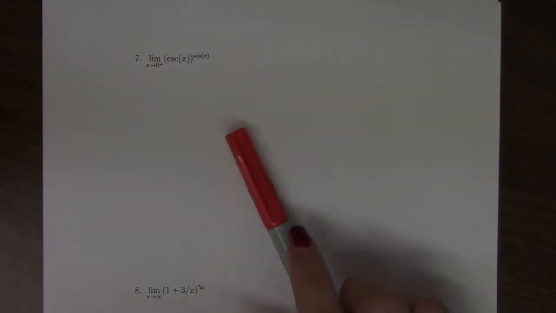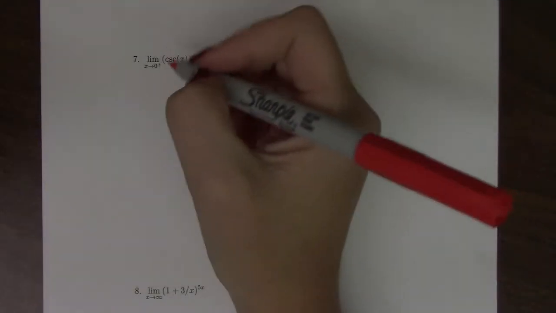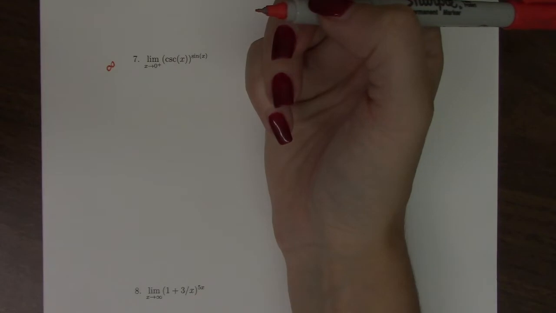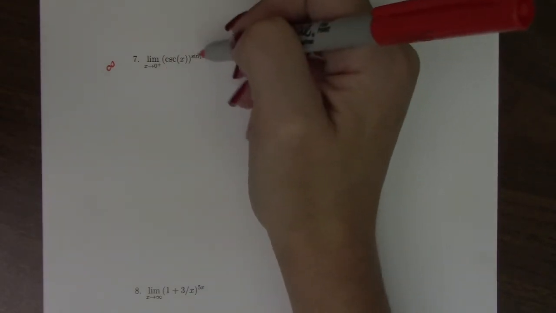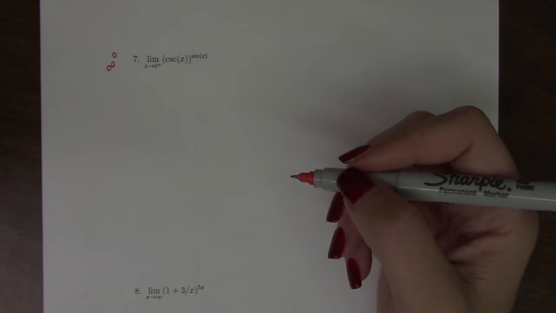Problem 7 asks us to take the limit as x goes to 0 from the right of cosecant x raised to the sine x. If I try to plug 0 into these functions, the limit of cosecant of 0 is actually going to approach positive infinity as you get towards 0, because there's a vertical asymptote there on the graph. But sine of 0 is 0.